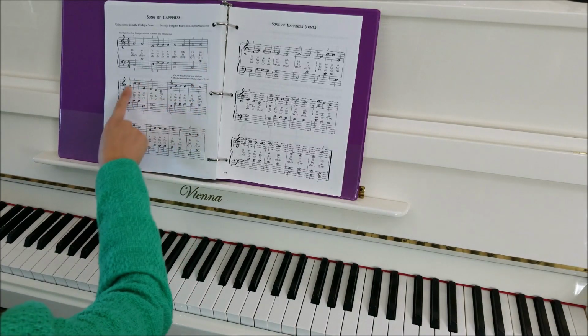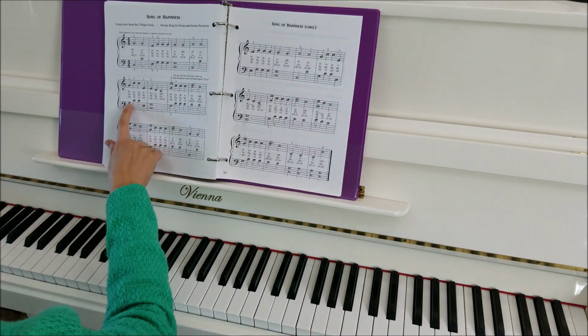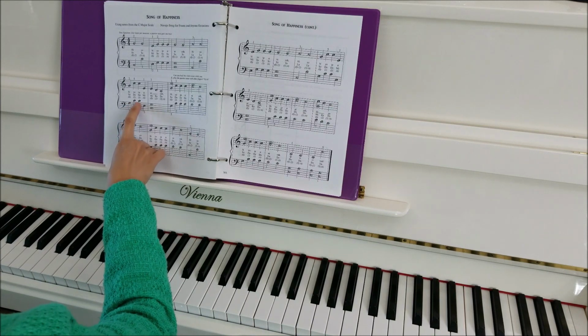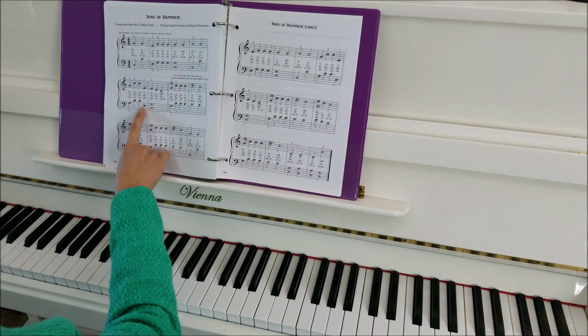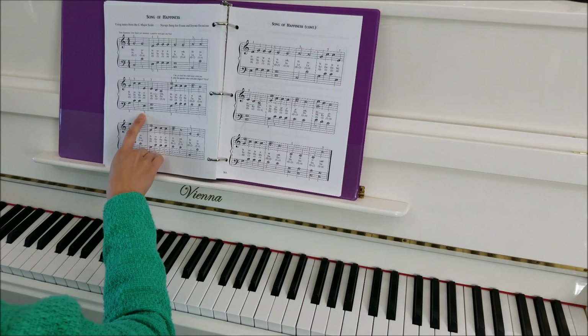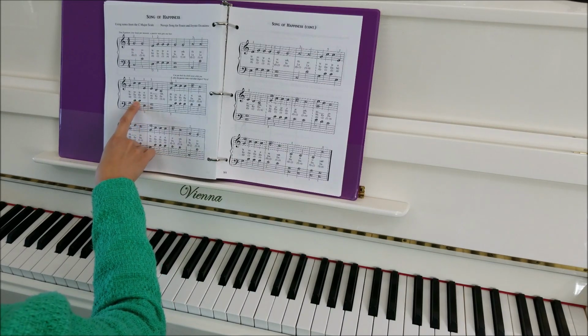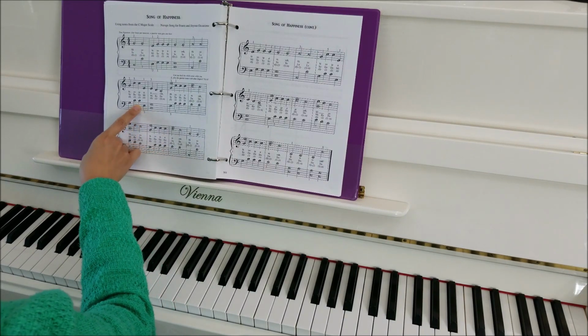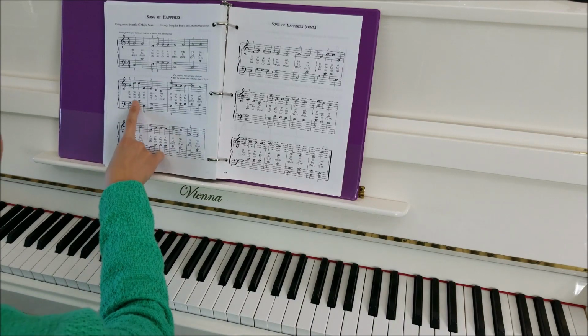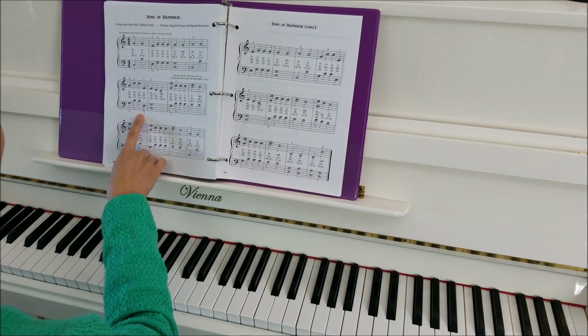Here we go. Next system. Okay, what do we have here? We have all quarter notes again, right? So that's 1, 2, 3, 4. Okay, and this one has a little bit of a stretch going from 1 up here at the C down to the E with your 3rd finger. So if it's a little bit of a stretch, it's okay to just lift your hand and jump down there.